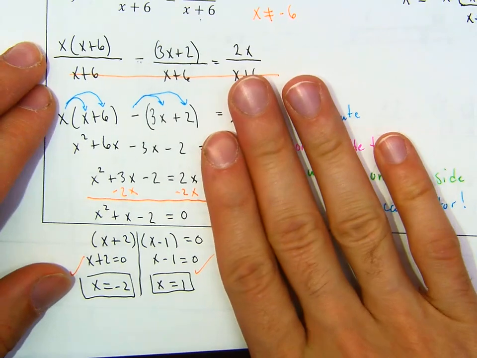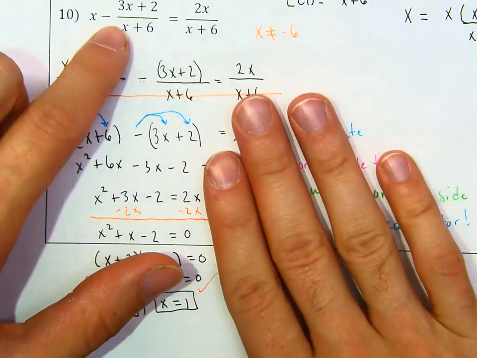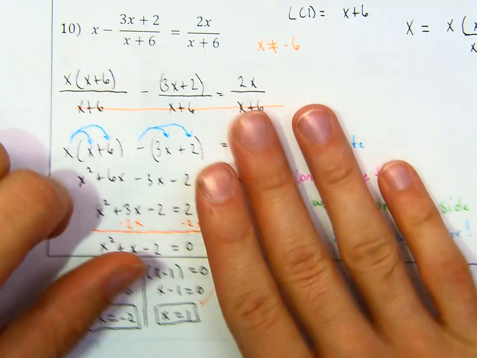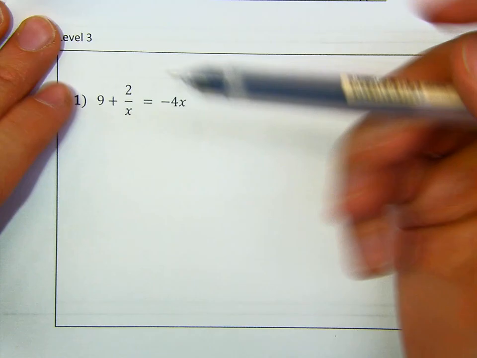If you just do this and say, okay, I'm done, you might be incorrect because one of these might not be a solution. Okay, let's move on. For the next one, I'm going to speed these up. I'm going to go very, very fast.